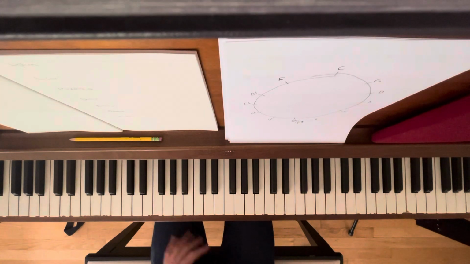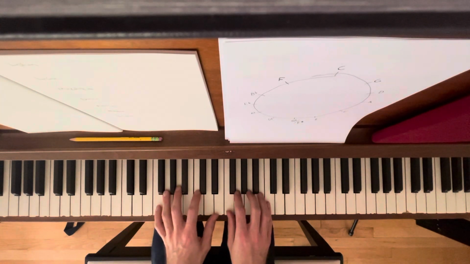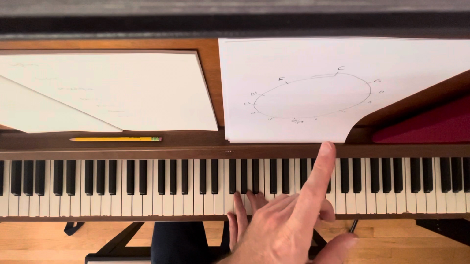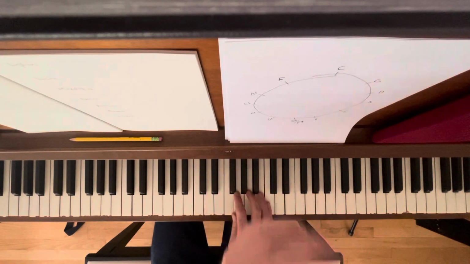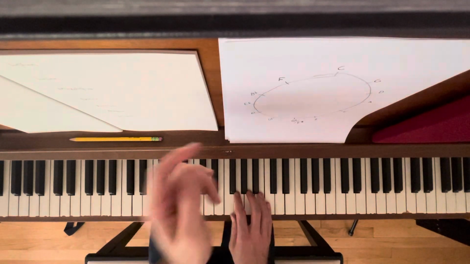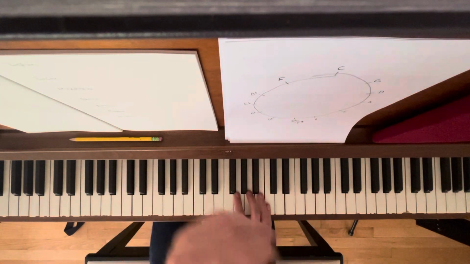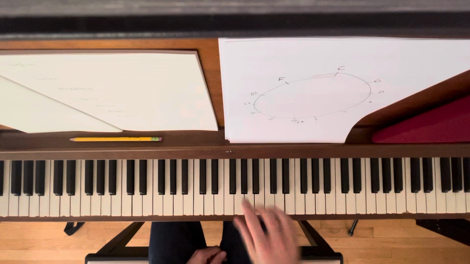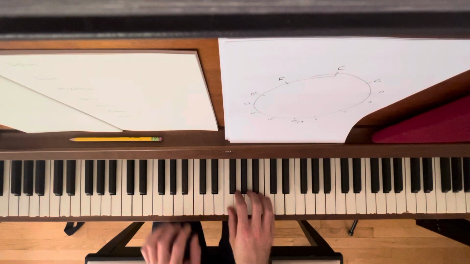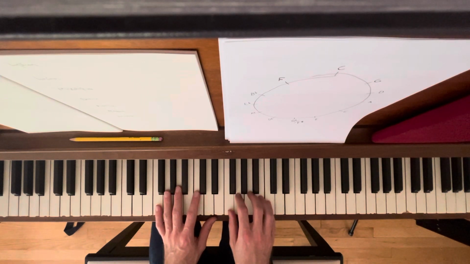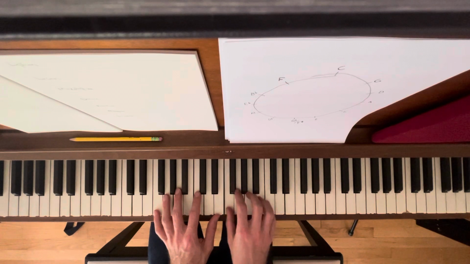So let's get started. We're going to start every single mode on F, and we're going to start with no sharps or flats. And then we're going to add flats just like we did with scales. We'll add a B flat, then we'll add an E flat, we'll add an A flat, all the way around. All right, so this first mode starting on F looks like this.